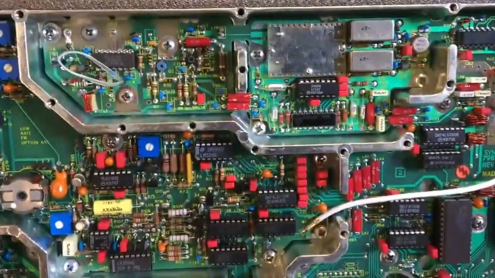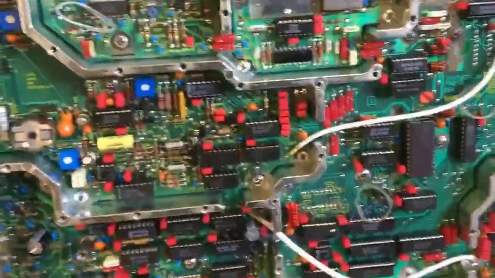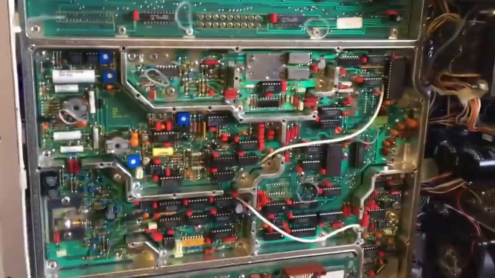Right, so I'm going to stop this video now. We'll do some further testing. Now it seems to basically be working, and see if there's any other faults which I can find.